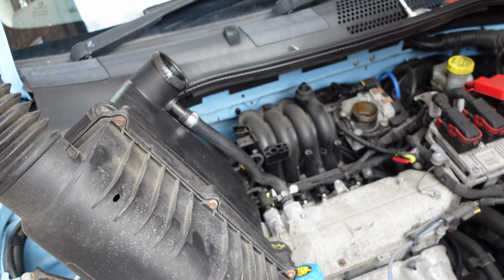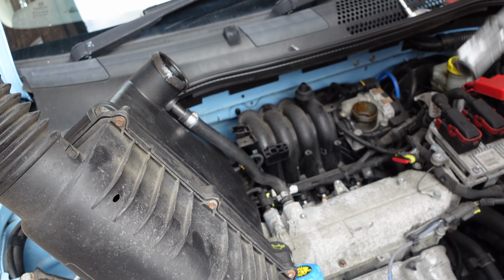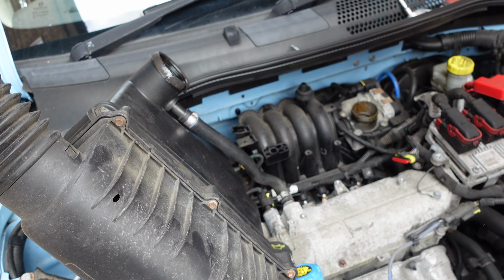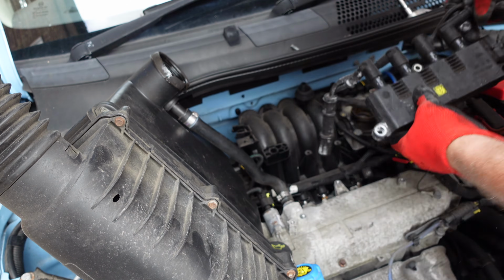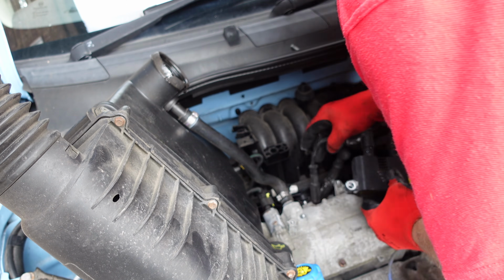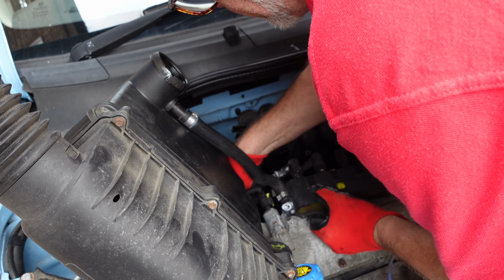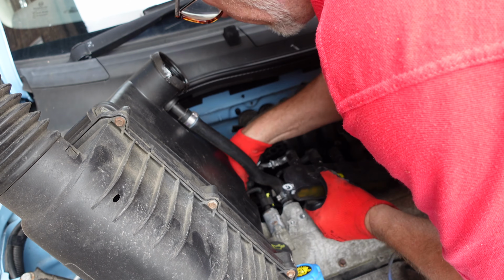Right, now what we need to do is get the leads. This has got something all over it. I think I've spilt something over this. I don't know what it is, but we'll give it a wipe over afterwards. So put this back, put this into position, just there, and then we get the leads and find the spark plug, and we centre it on the spark plug.